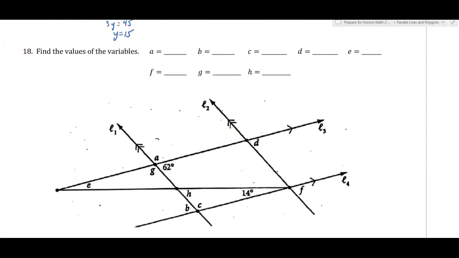For number 18, whatever you do for these types of problems, do not get in the habit of looking for them in order. What I do is I just go to the diagram and I fill out the obvious. I look for vertical angles, linear pairs, and so on. So right away I'm going to say, look at the 62-degree angle, and I know these are vertical angles, so that's 62. These add up to 180, so 180 minus 62 is going to be 118, which makes this 118.